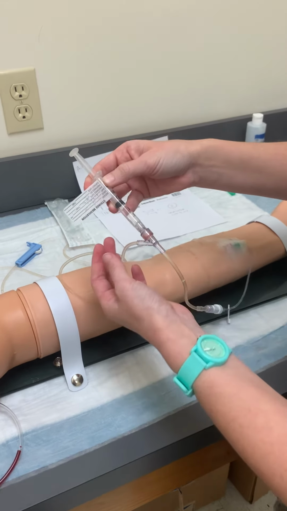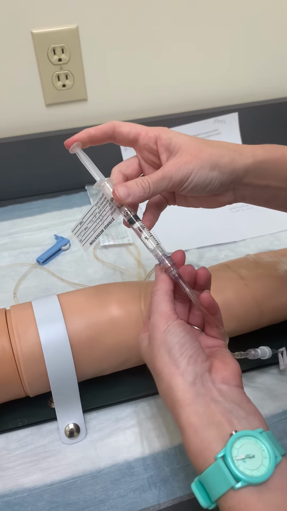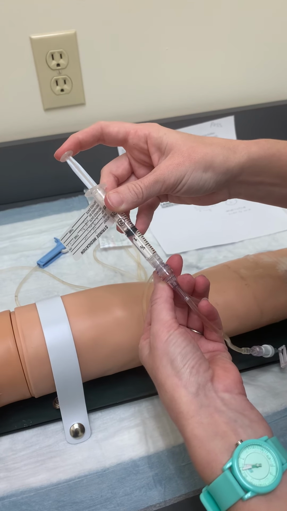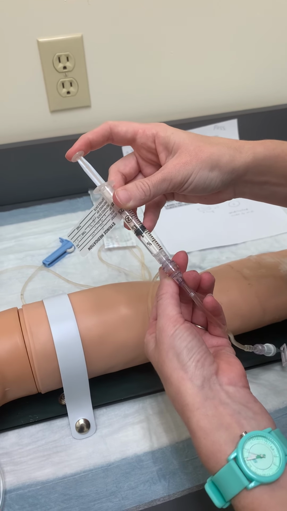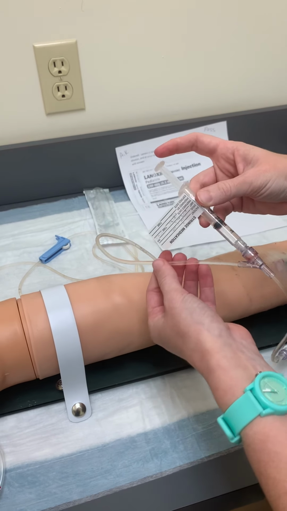Alright, and I'm back at 12. So I will clamp off behind, and I'll push another 0.4. 1, 2, 3, and 4. And I'll open it up and let it flush.